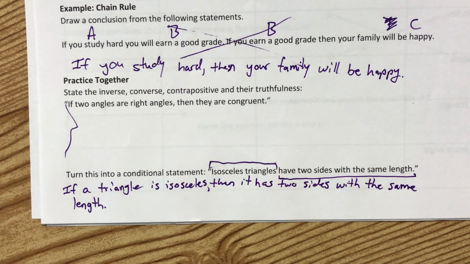We could say that if a triangle has two sides the same length, then it is isosceles. And we could move around the grammar and make that say a few different other ways of saying, but as long as we have a hypothesis of an isosceles triangle and a conclusion of the triangle having two sides the same, or if we have a hypothesis of the triangle with two sides the same and a conclusion that that triangle must be isosceles, then this works as a conditional statement.